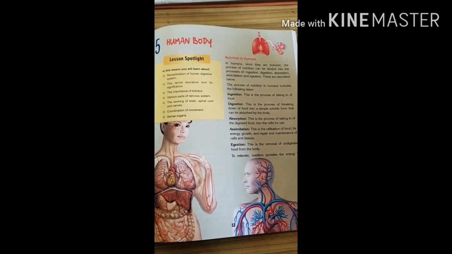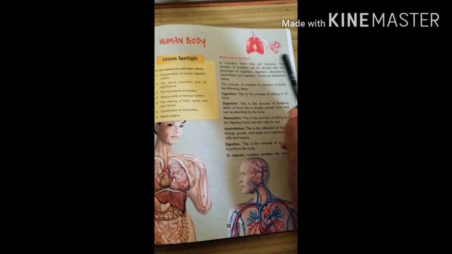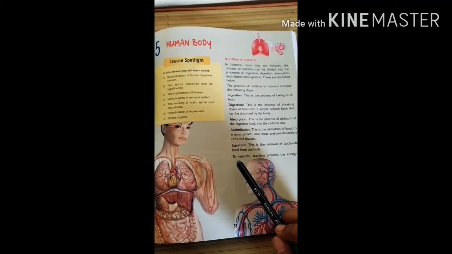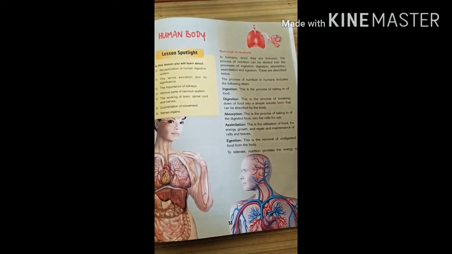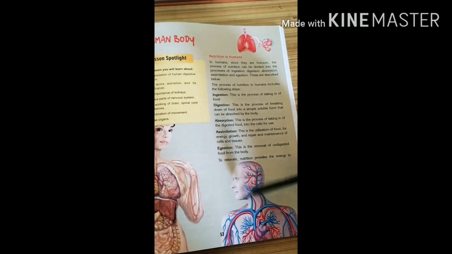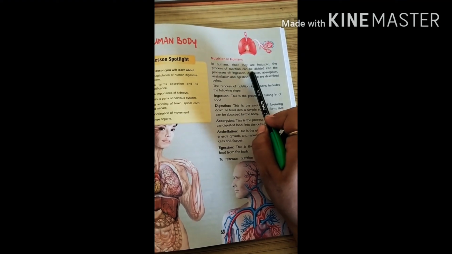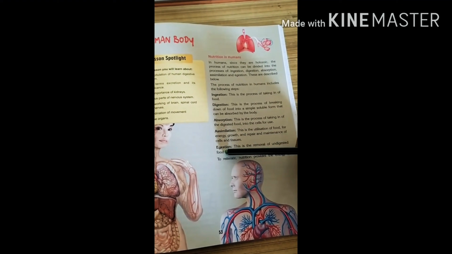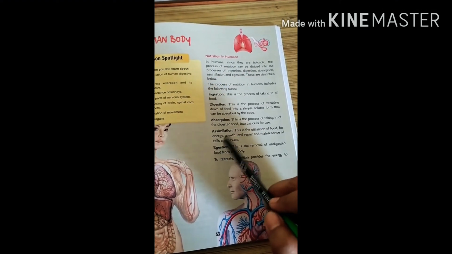You have studied about nutrition in amoeba and in hydra. Now I'm moving to the next topic, nutrition in humans. When you see the human body, it is rich with various organs. Organs that especially help in the digestion of food, providing energy to you, are called digestive organs, right? In human beings, since they are holozoic, the process of nutrition can be divided into ingestion, digestion, absorption, assimilation and egestion, which I have already told you. The process of nutrition in humans includes the following steps, right?